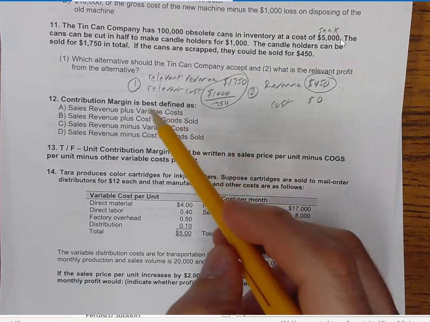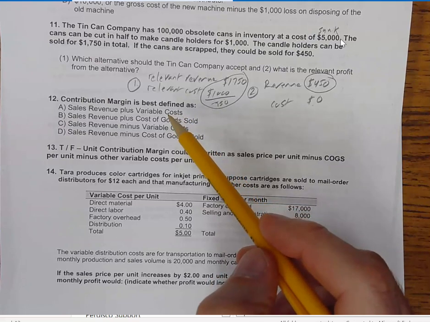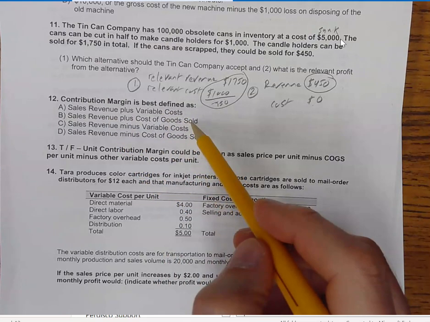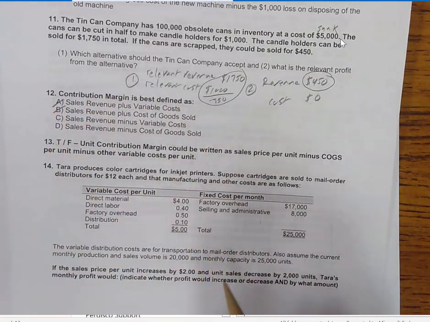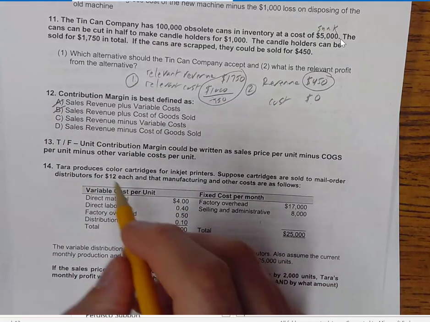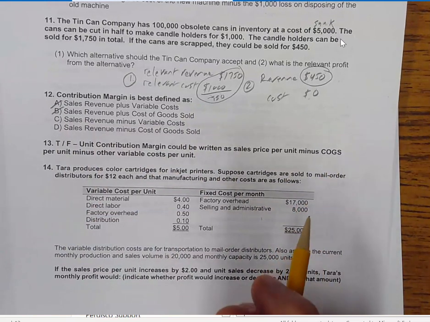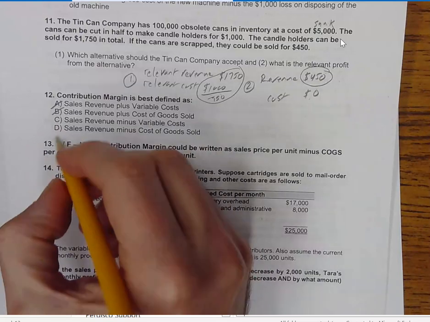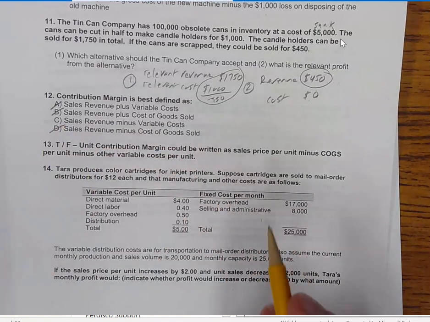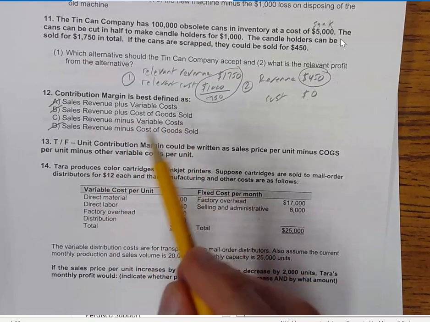Well, we don't generally add revenue and expense items together, so we can eliminate A and B. I want you to look at choice D for a moment. Sales revenue minus cost of goods sold is called gross profit for a merchandiser or gross margin for a manufacturer. So our answer ends up being sales revenue minus variable costs. Okay?